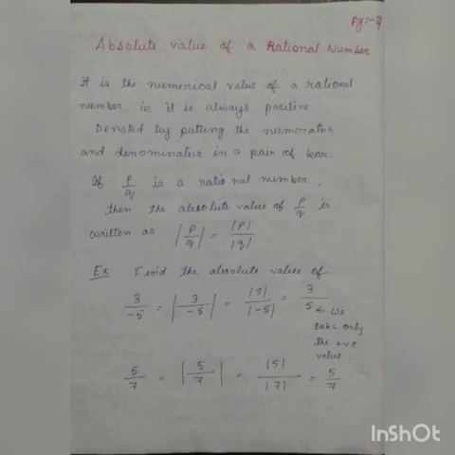If p by q is a rational number, then the absolute value of p by q, written as p by q inside a bar, is equal to p inside a bar divided by q inside a pair of bars.